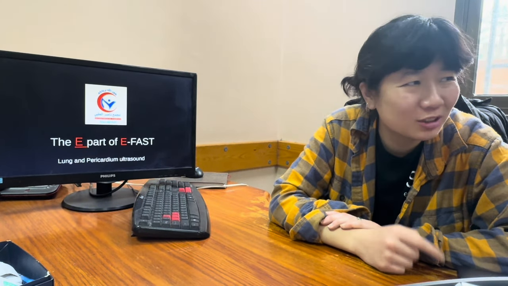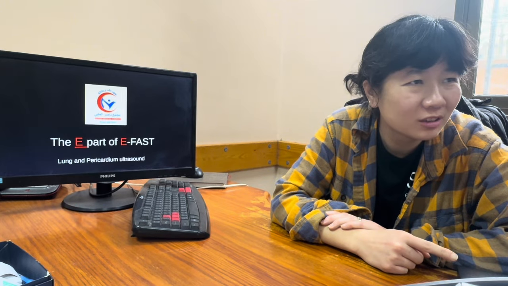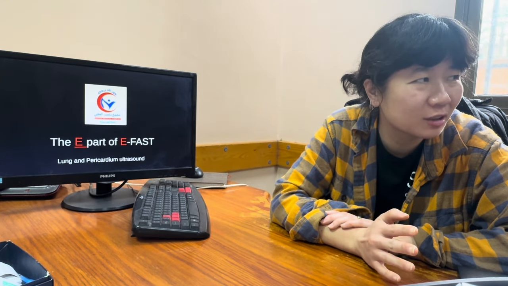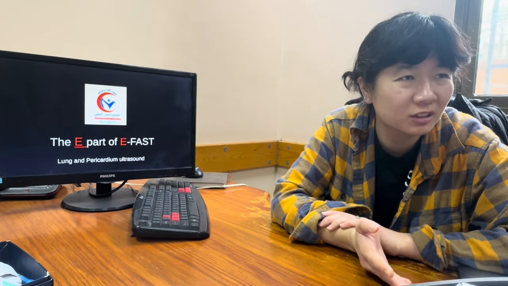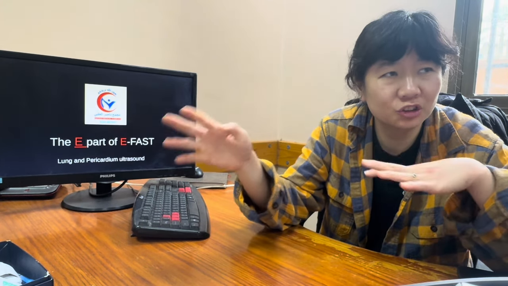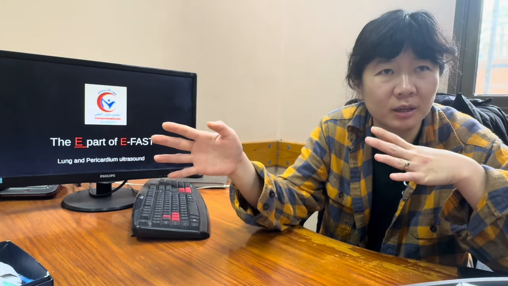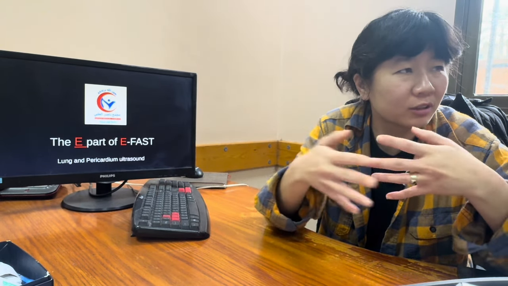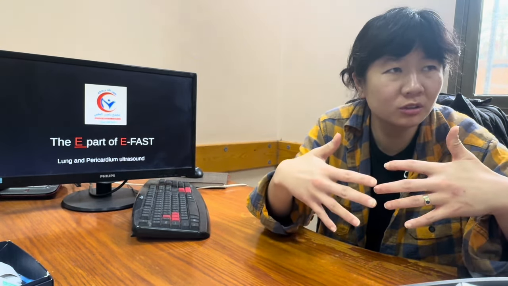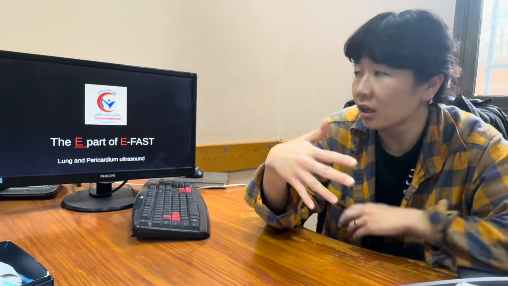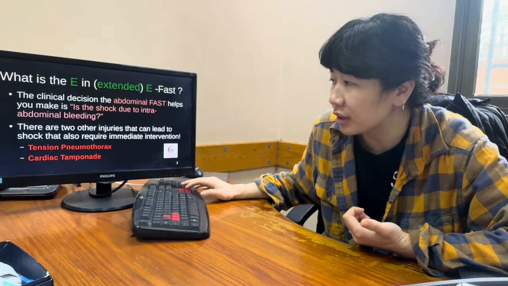But last time we talked about the abdominal FAST. I think everyone is pretty familiar with the FAST exam, and you all know the E-FAST because you've seen it done and you know the concepts. But we decided to split it up into the abdominal and then the E part, so like the chest part of the E-FAST, so that way we have time to talk about each in depth rather than throwing all this information at you at once. So today we'll put it all together for the chest part of the E-FAST.